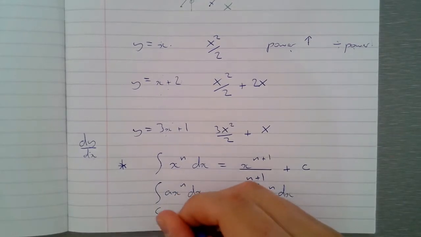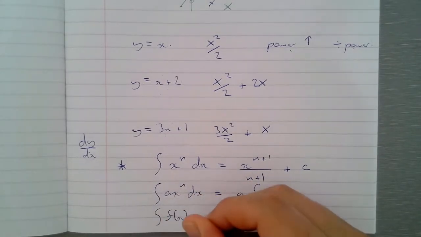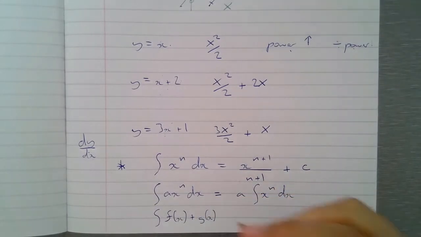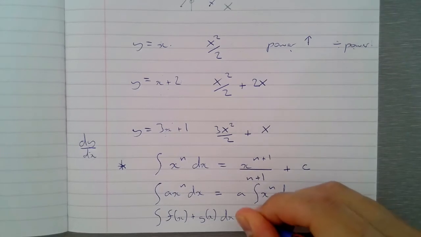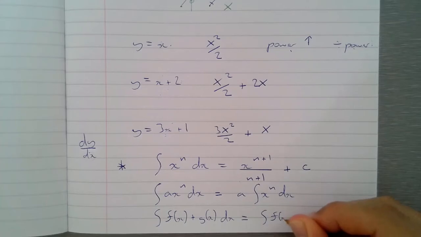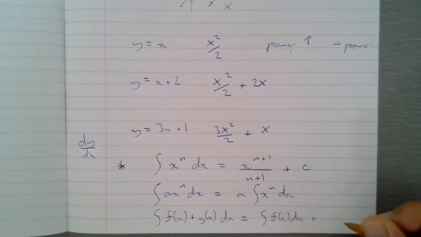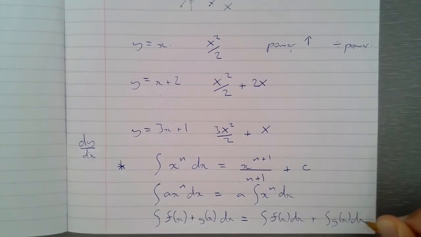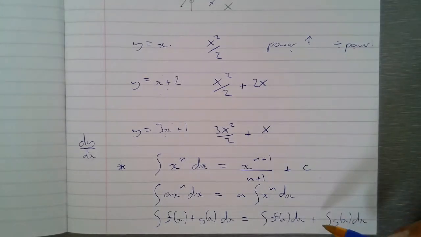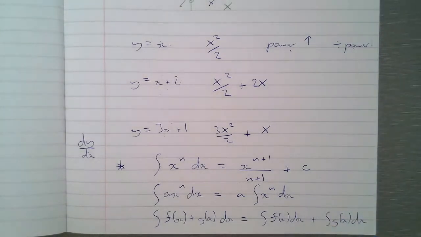Similarly, if I have two functions, so let's say I have the integral of f of x plus g of x, so that could be any functions that you fancy, and I was integrating both of those summed together, it's the same as integrating the first one plus the integral of the second. And these three rules between them pretty much can get you through the first two exercises in the integration chapter.